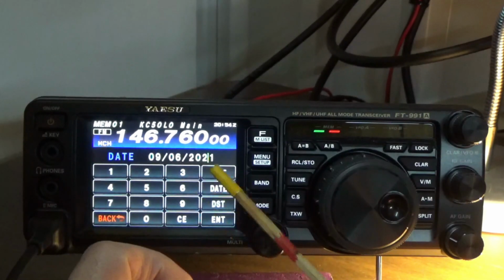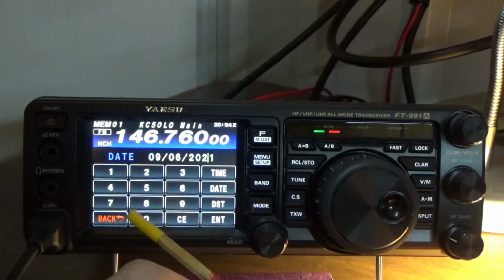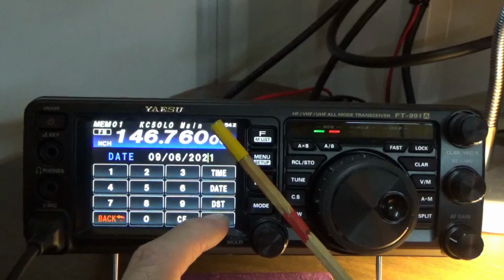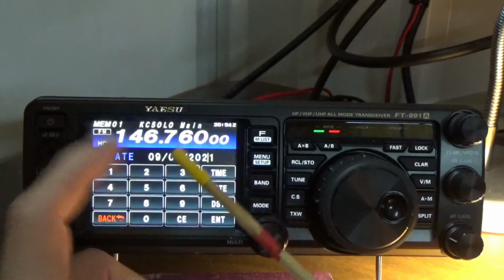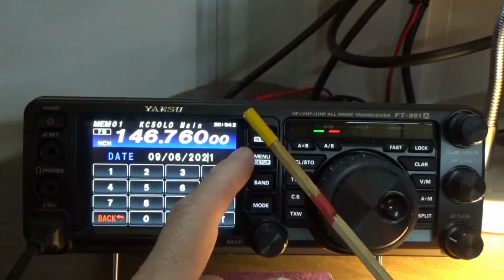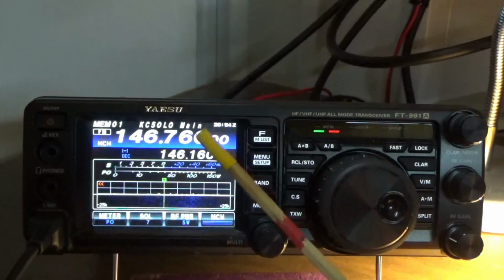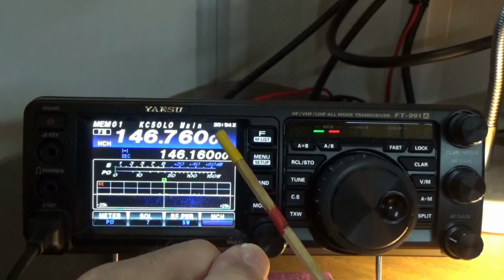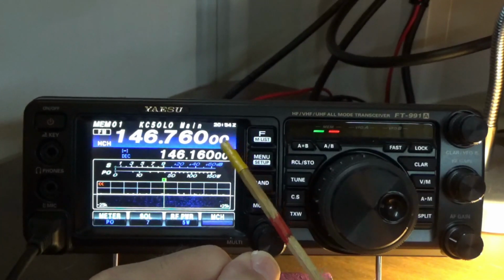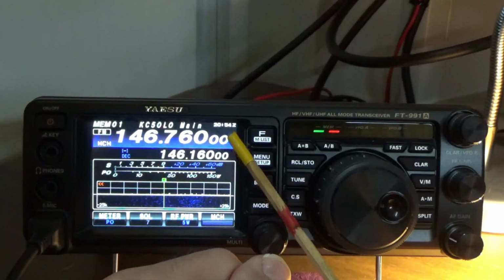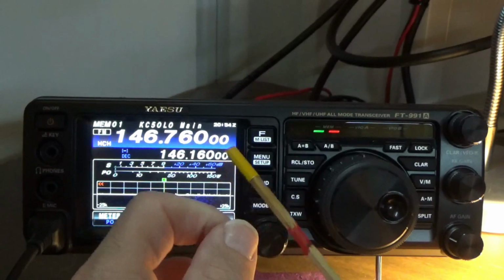09/06/2021. Okay, now the date is correct. So now what we'll do is we'll go ahead and tap enter again, and now we're done. So we're going to press the menu and setup button once to clear this portion of the screen, and now we're done. So now we have the time set to 20:54, which is Zulu time, and we also have the date.